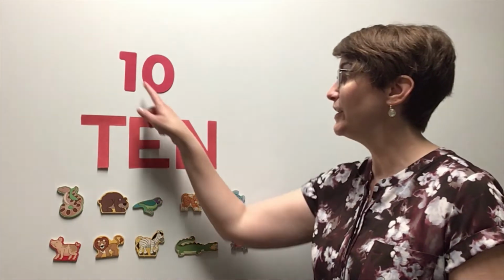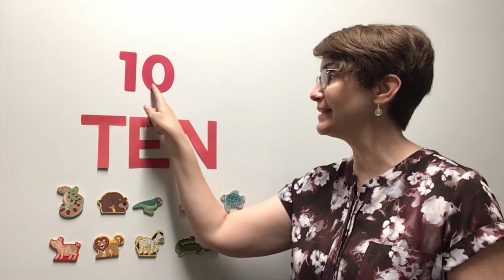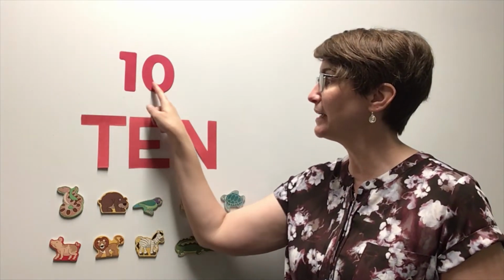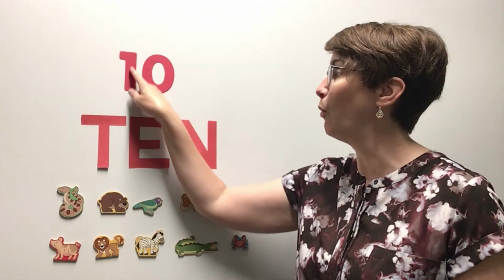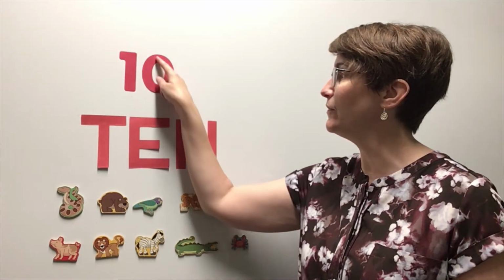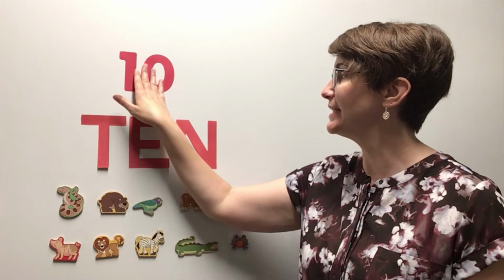So when we talk about the number 10, we can talk about what the number 10 looks like. You'll notice this number looks a little bit different from the other numbers, because how many numbers make up the number 10? One or two? Two, that's right, 1, 2. So to make the number 10, you need to make the number 1 and then the number 0 together. So a 1 and a 0 together like this make the number 10.